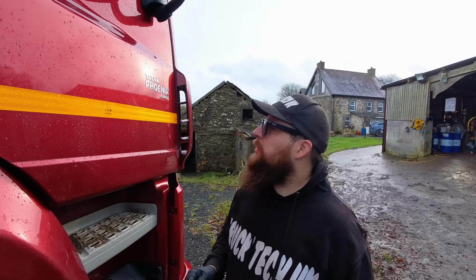Next job. So we're down in Wales today to have a look at a DAF Tatra MX-13 engined Phoenix. And it's got a bunch of problems on this, so we'll jump in the cab and have a look what's going on.